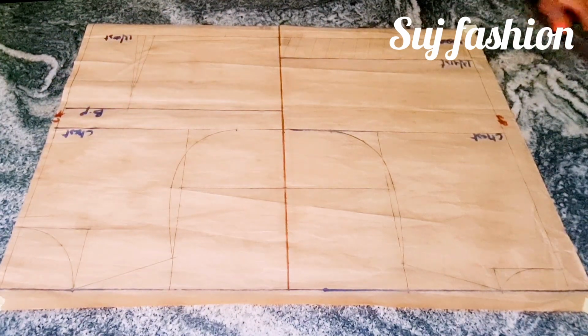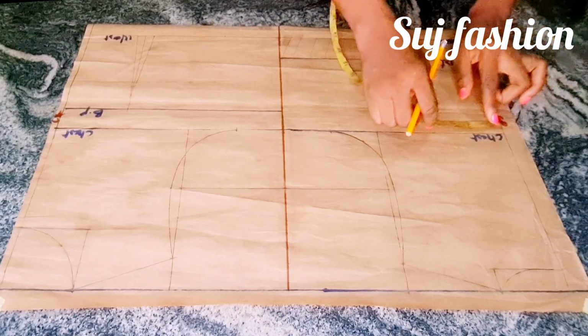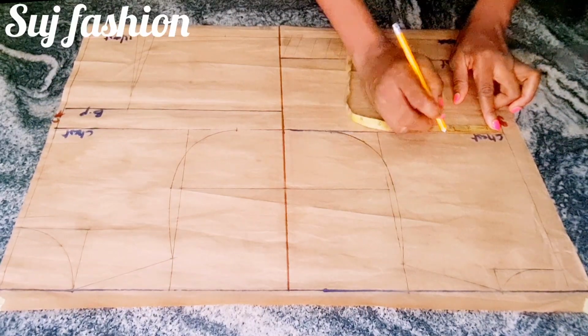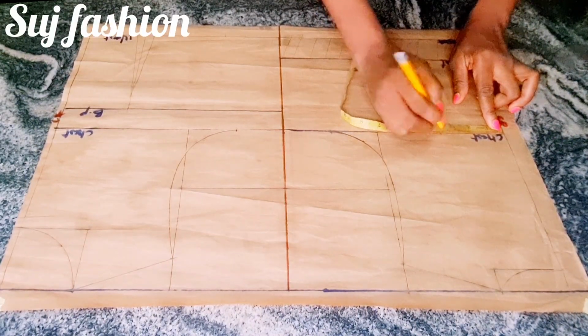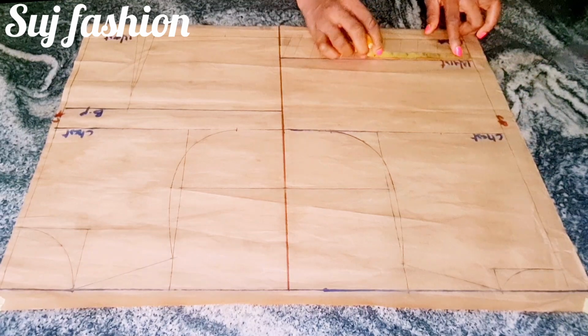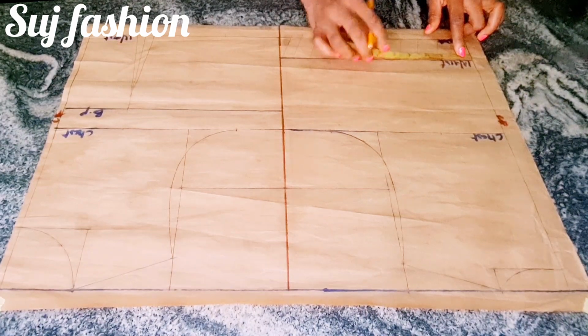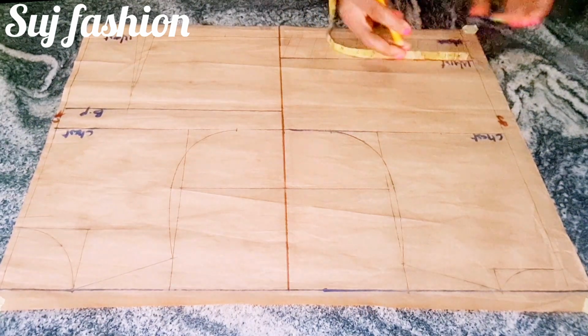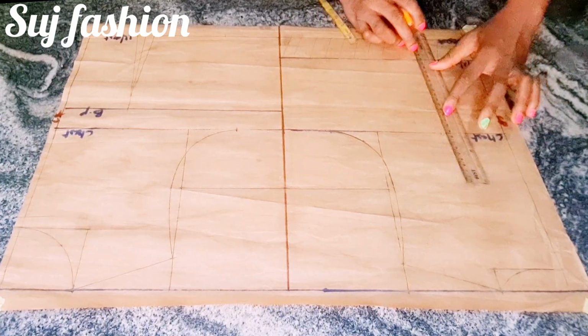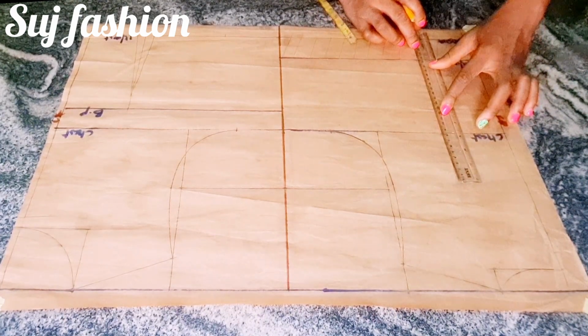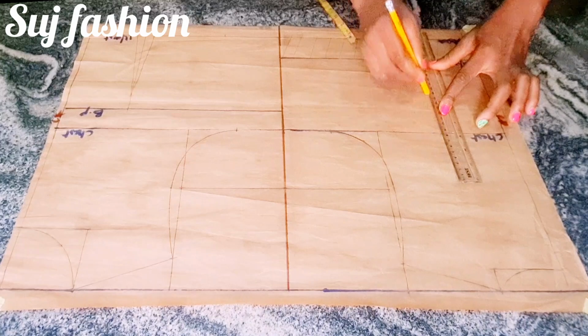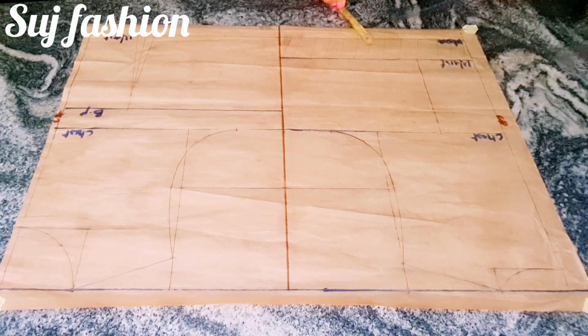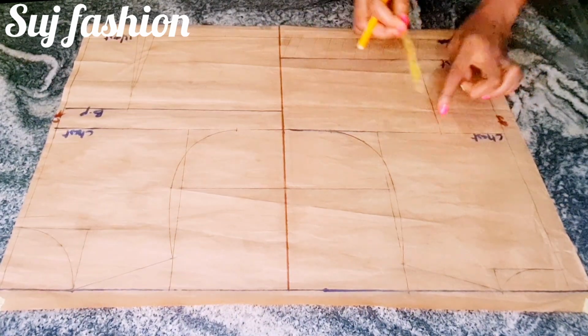Next, for the back dart intake, we are going to repeat the same thing we did for the front dart. Okay? From the center back on the chest line, mark 3.5 inch. That is half of your nipple to nipple measurement. Repeat the same thing on the waistline, 3.5 inches. Then you are going to connect the 2 points into a straight line, just as you see me doing in this video.